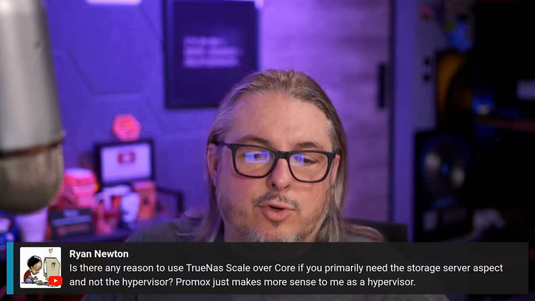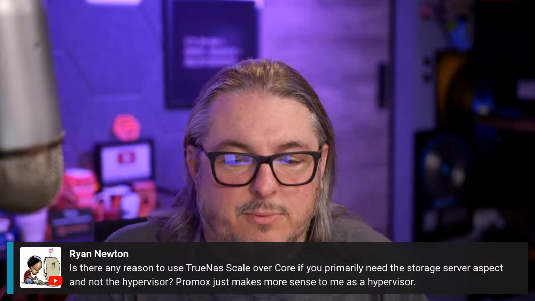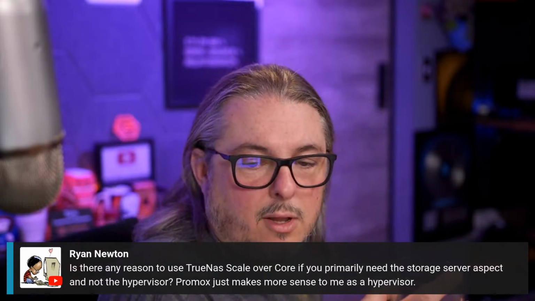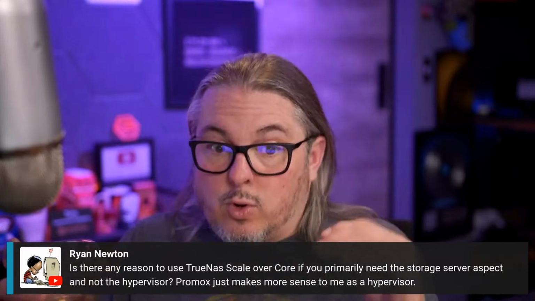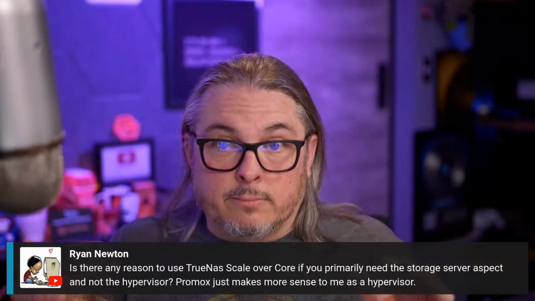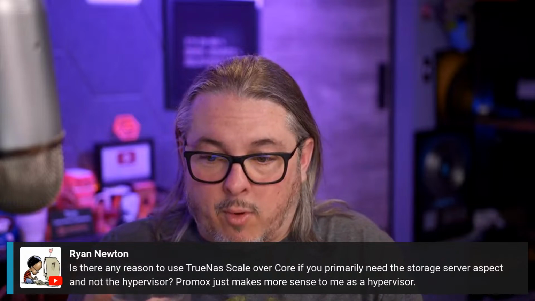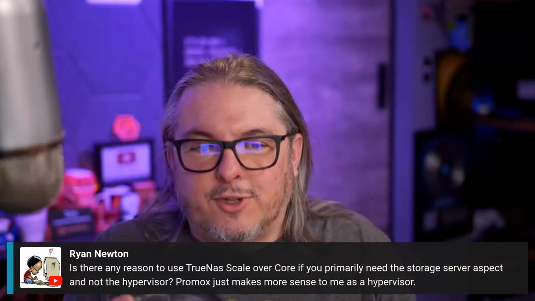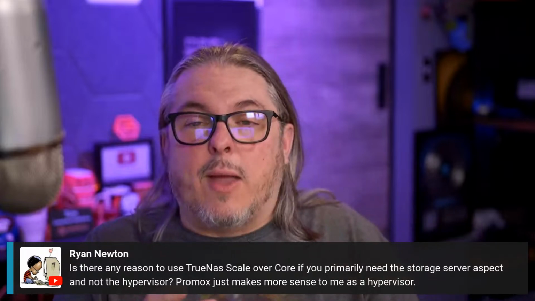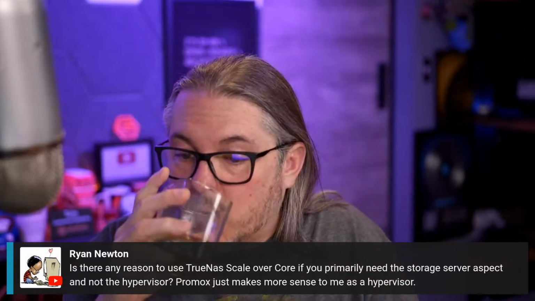Is there any reason to use TrueNAS Scale over Core with the primary need for storage server aspect and the hypervisor? Proxmox just makes more sense to me as a hypervisor. When we sell new client systems, we're loading them with TrueNAS Scale. We're not doing Core anymore. Sorry, I'm yawning, but yeah, I can't give you any compelling reason to use Core here in 2024 or 2025.